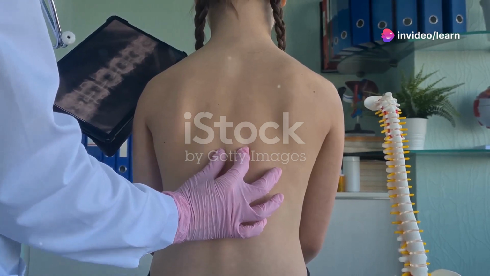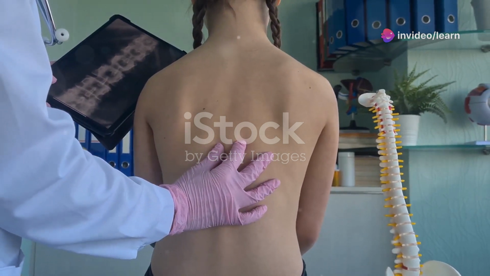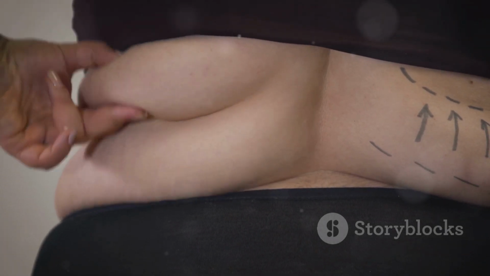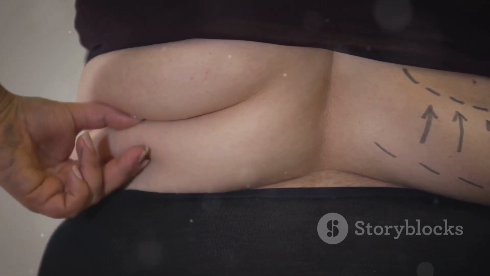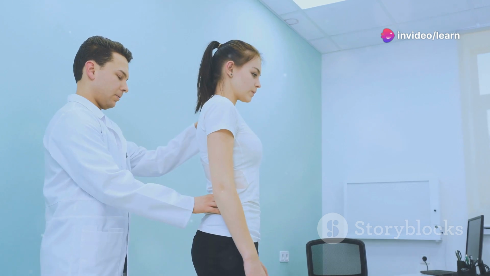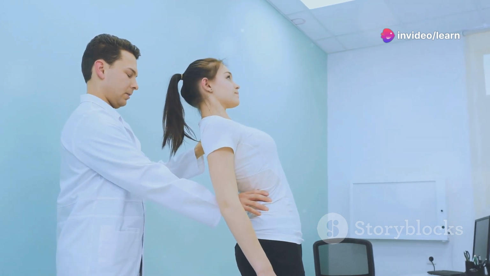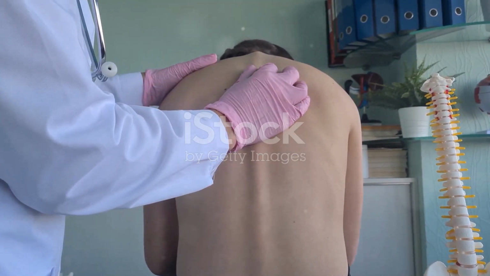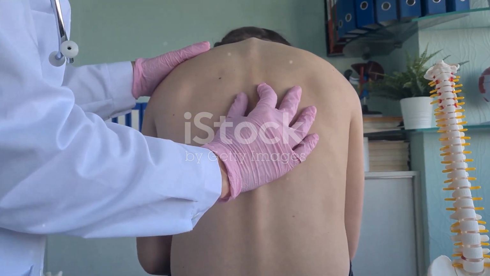Scoliosis often develops gradually and the symptoms can be subtle, especially in the early stages. One of the most noticeable signs is uneven shoulders, where one shoulder blade may appear higher than the other. Similarly, one hip might seem higher, or the waistline might appear uneven. Leaning to one side or having a rib hump, which becomes more prominent when bending forward, are other common symptoms.